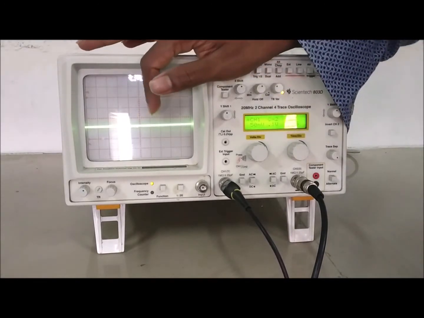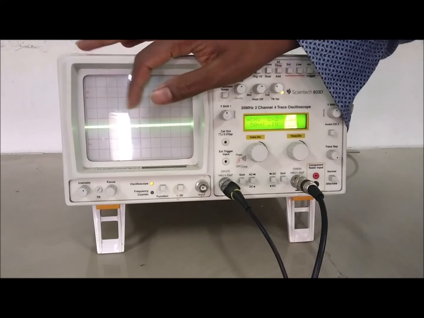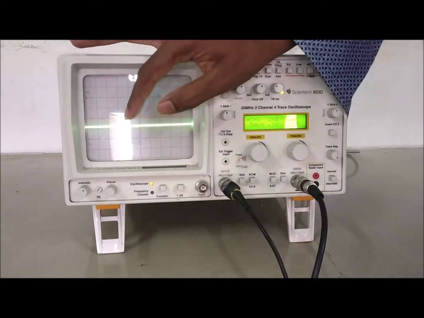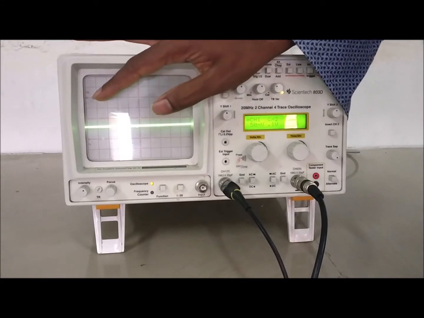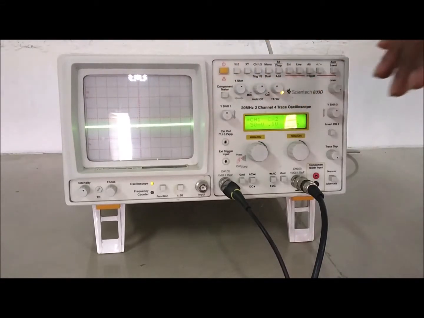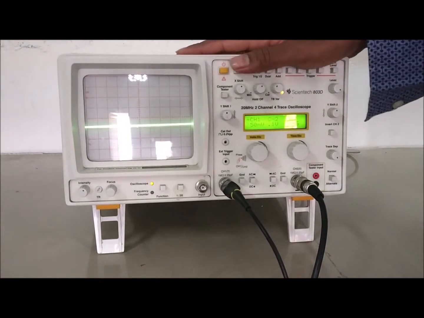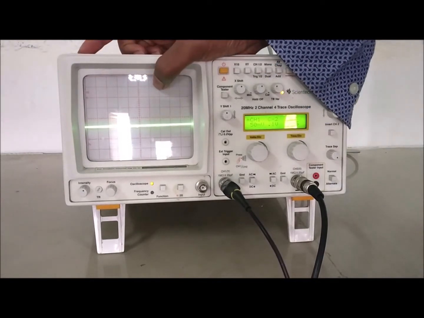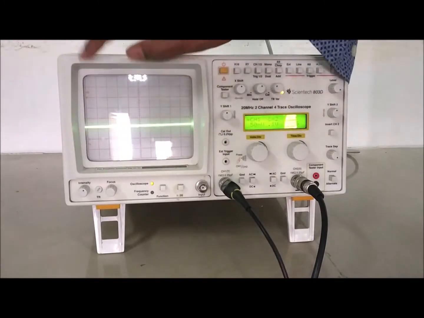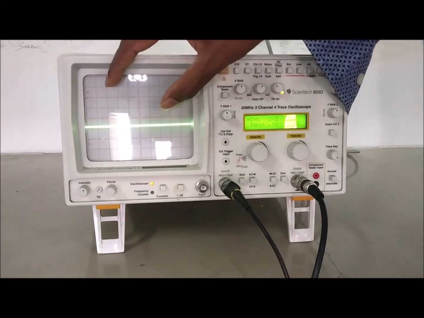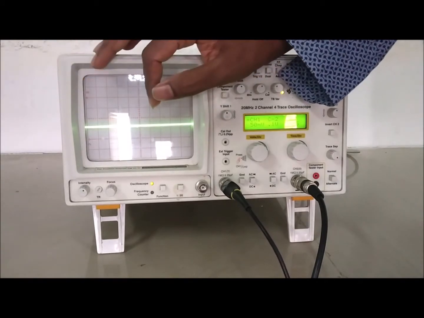You can observe the signal on the CRO. This is the screen we are using. On this screen, if you observe, it may remind you of some graph you have studied in previous classes, maybe in the 10th class. Yes, it is exactly like a graph. This small panel is like a graph. It is showing the values. The signal values can be measured through these boxes.